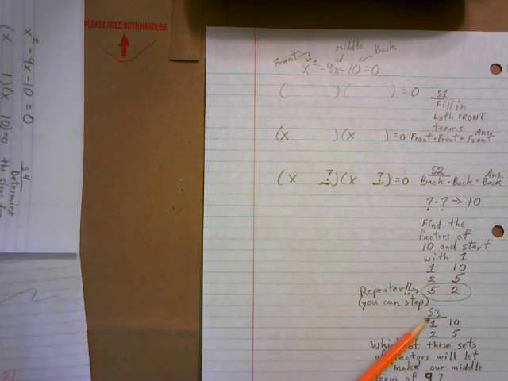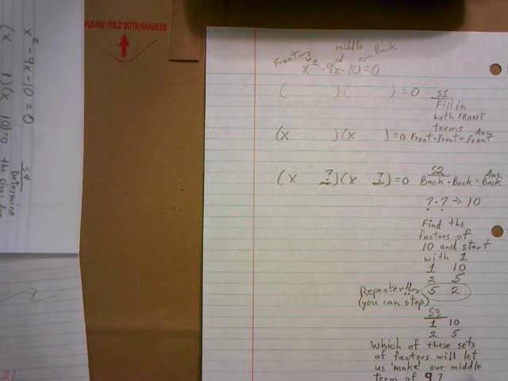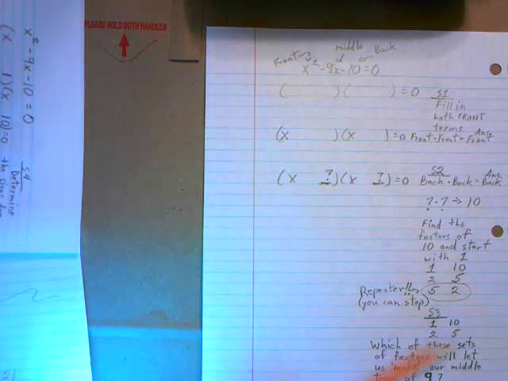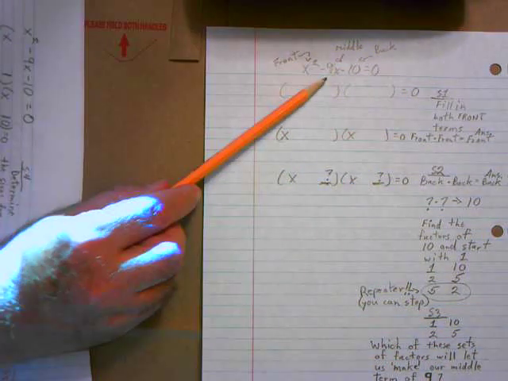So we said to ourselves, now we're going to go to step 3. We rewrote our factors. And we said, well, which of these sets of factors will let us make our middle term of 9? Okay, which of these factors could we use to create a 9?